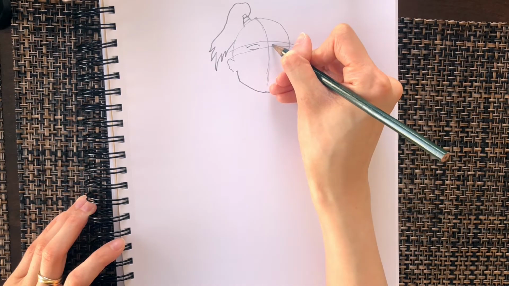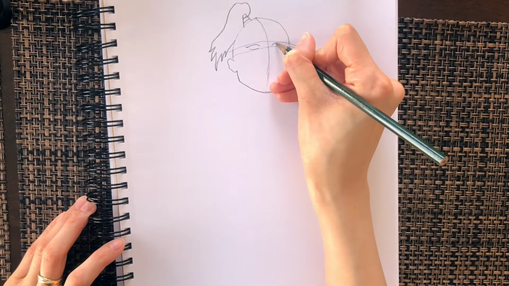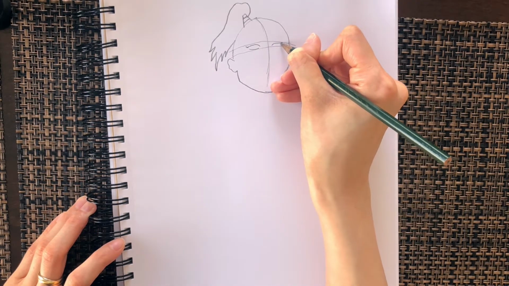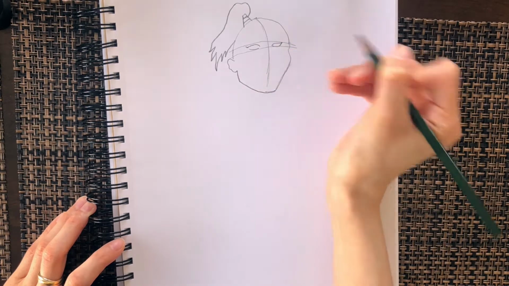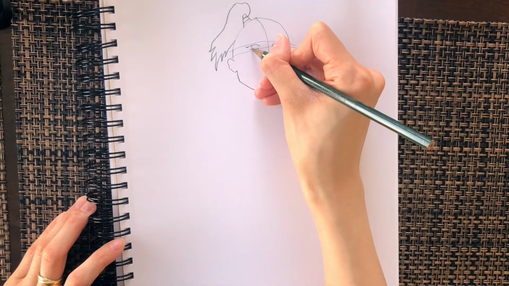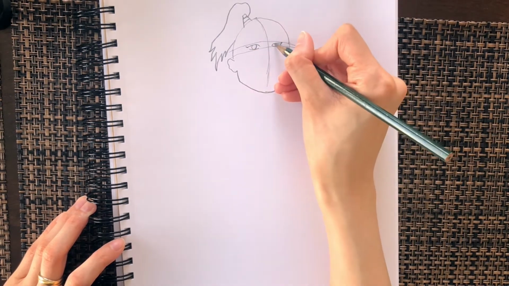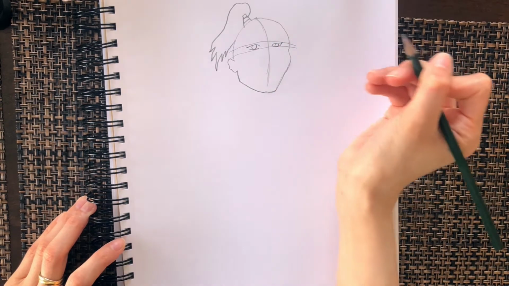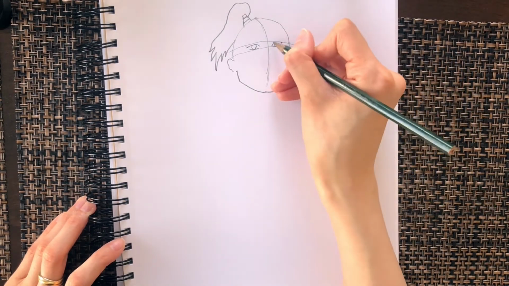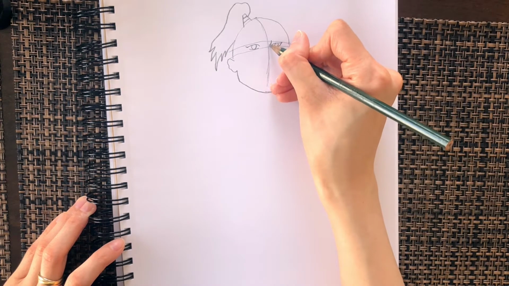And over here, we want to do his other eye. This one is actually a little smaller because this is where he got burned. So let's make that a little tinier. Let's draw his eyes.